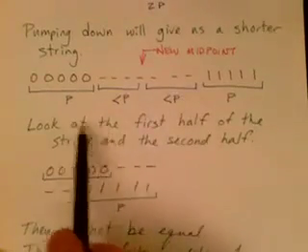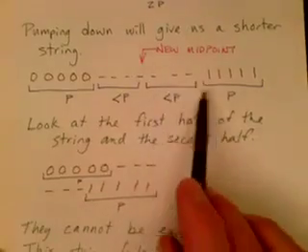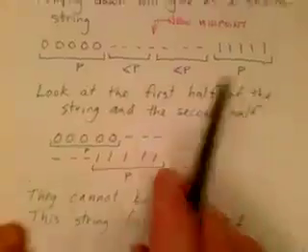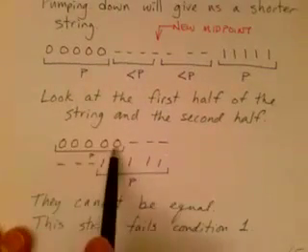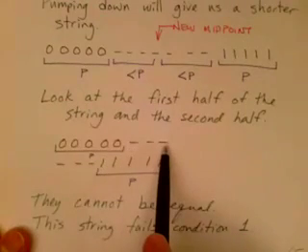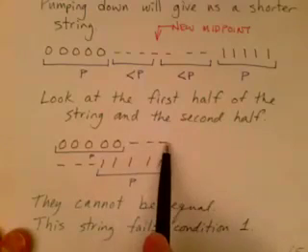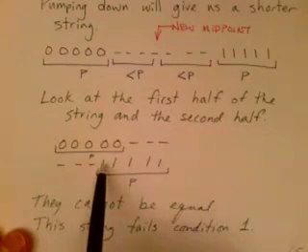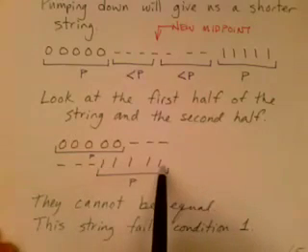Now let's look at the first half of the string, and let's match it up with the second half of the string and see whether they are equal. The first half of the string has p zeros followed by fewer than p ones. The second half of the string has fewer than p characters here, followed by p characters here.